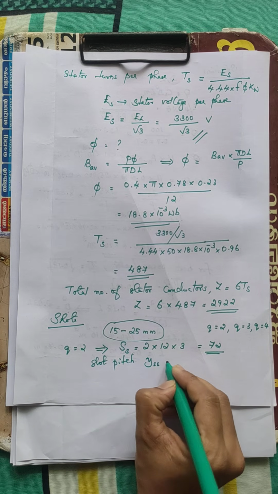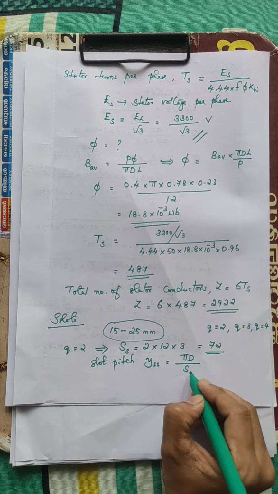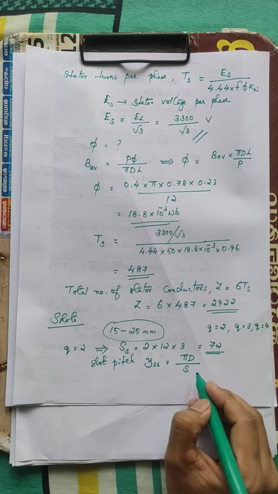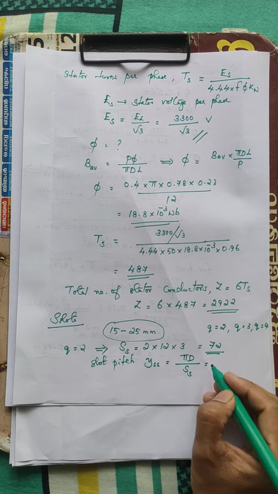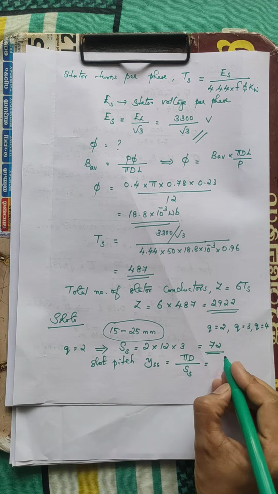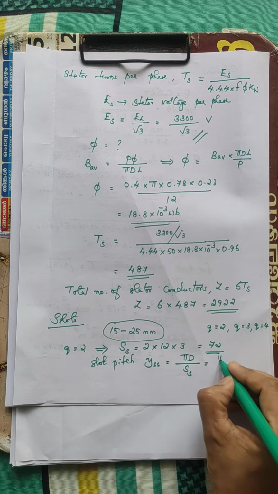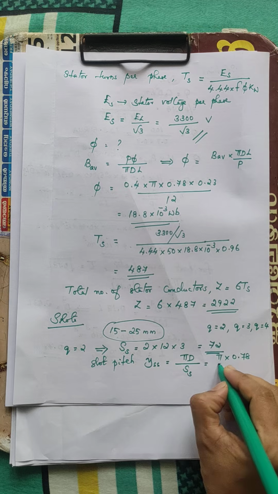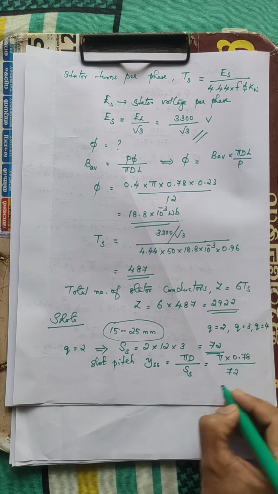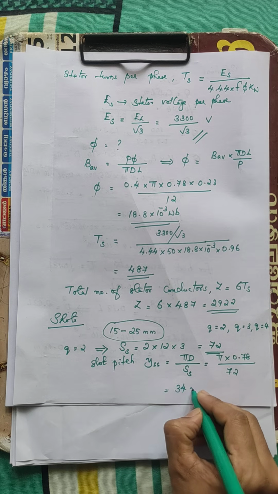Slot pitch YSS is equal to pi D by SS, the circumference of the stator divided by the number of stator slots, which is the distance between two adjacent slots. That is pi into 0.78 divided by 72, and the value will be around 34 mm.